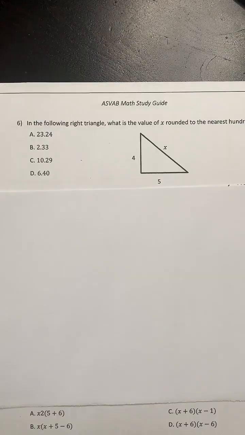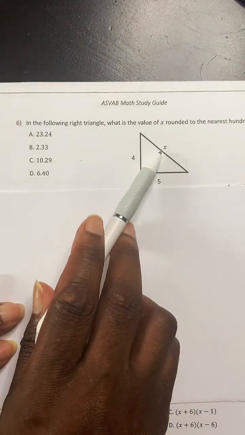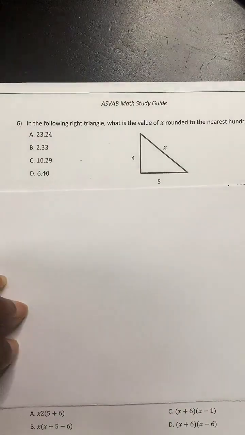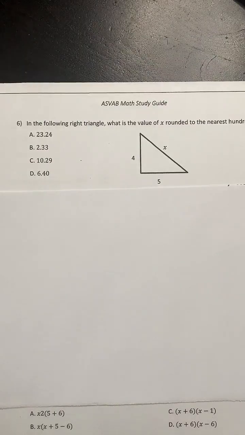So what will be the length? Now we're talking the length. What will be that side? Not the degrees. We're looking at the side now.